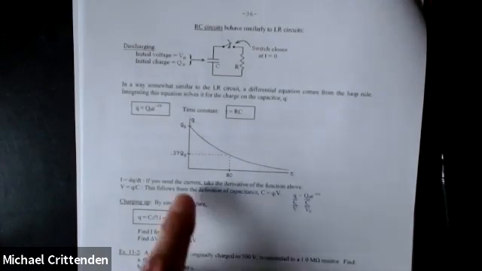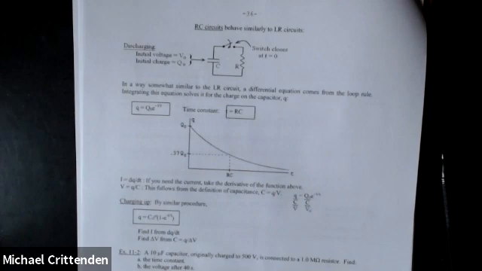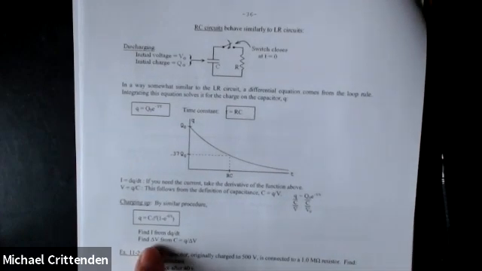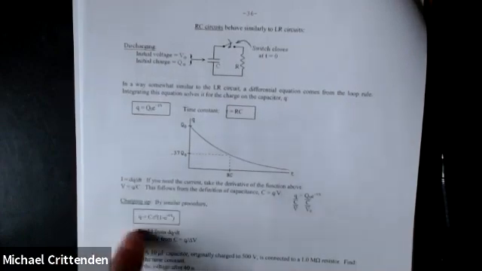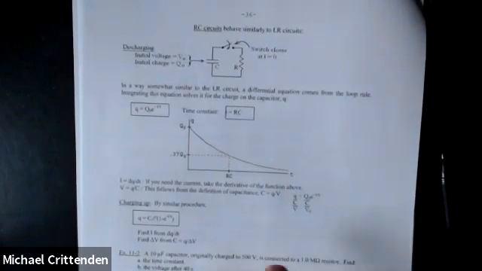So the time constant would be how much time to reach 63% of the final charge or 63% of the final voltage. And once again, this is just a repeat of what it says up here. Take the derivative if you want the current and so on. So a couple of sample problems to illustrate that. One of them where the capacitor starts out charged, the other one where the capacitor starts out uncharged and builds up.